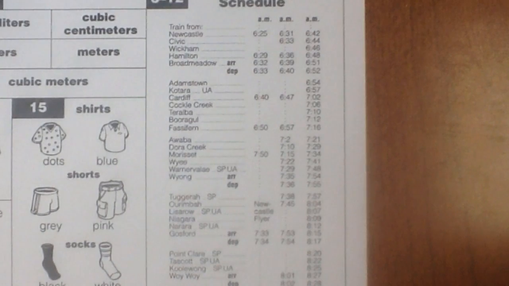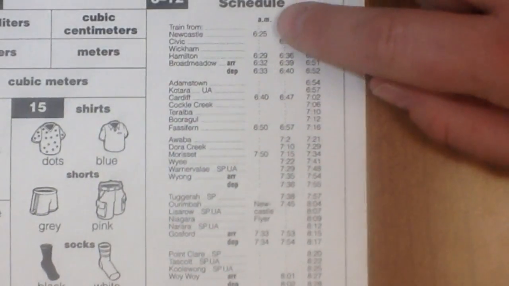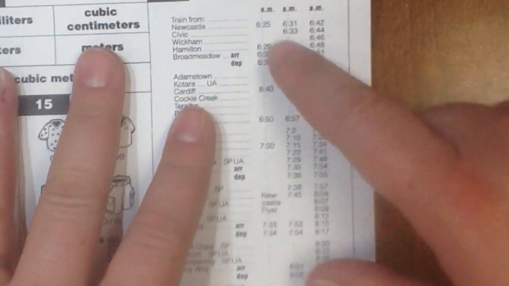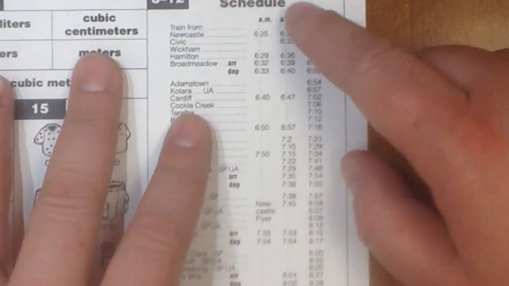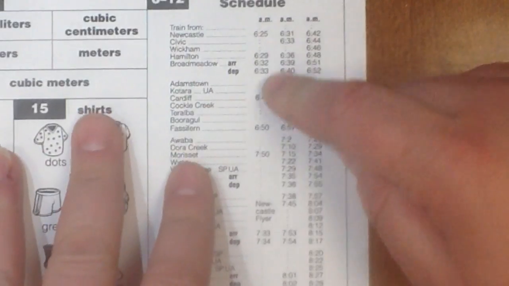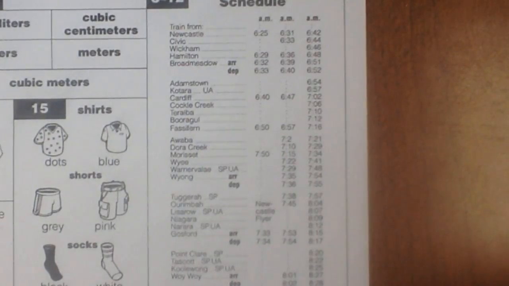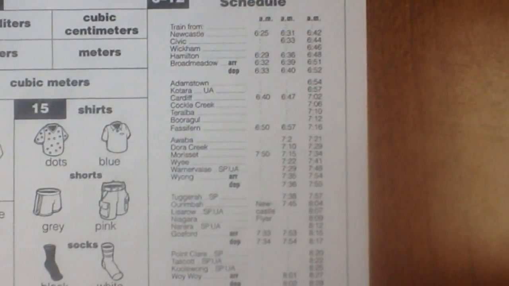Question number 10. Which train takes 2 hours and 22 minutes to do the trip? So now you need to figure out how long this train, the 6:25 train, takes to get from here to here. And you need to figure out how long this train takes from here to here. And see which train takes 2 hours and 22 minutes to do the trip.